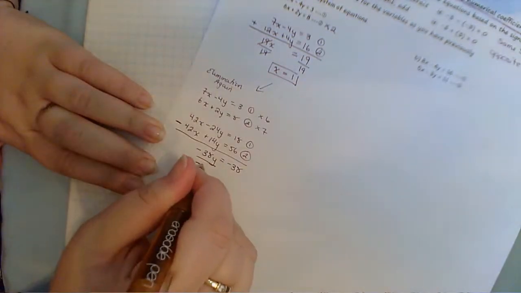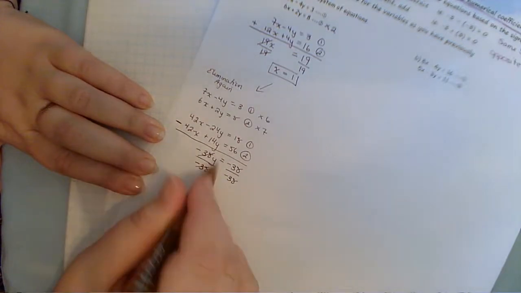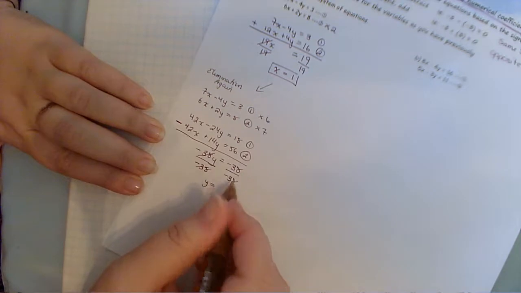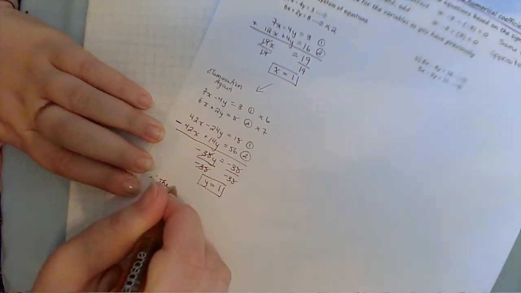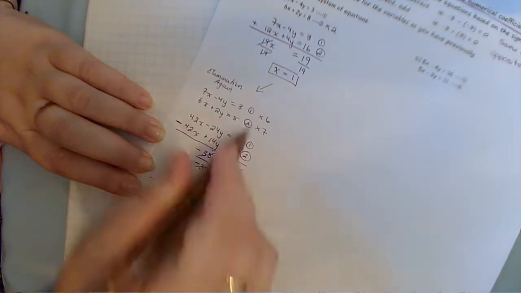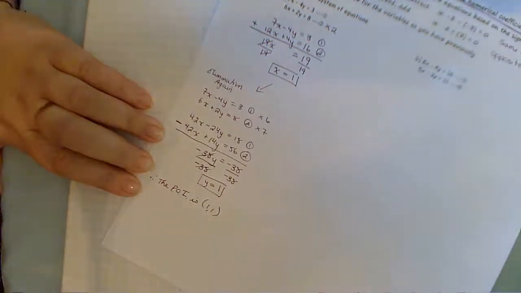Now we can isolate. Minus 38, minus 38. The 38s go away, the negative goes away, giving us positive y on one side and positive 1 on the other side. So therefore, the point of intersection, or the solution to the system, is 1 for the x, 1 for the y: (1, 1). That's where these two lines happen to intersect.